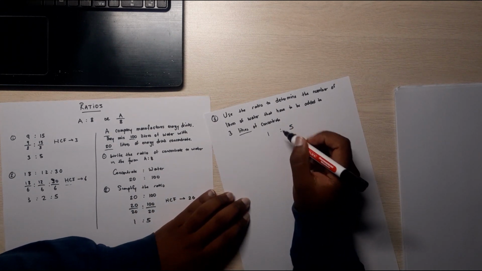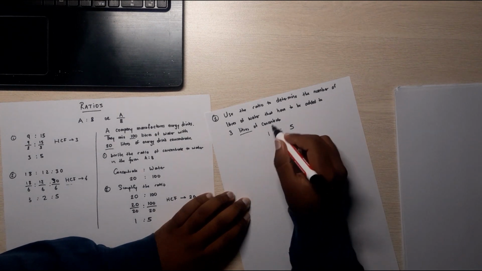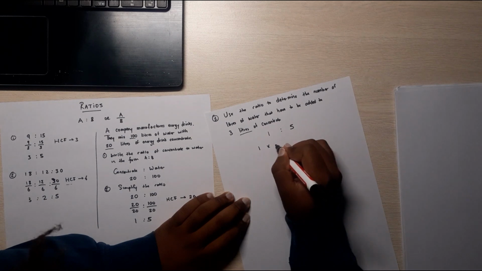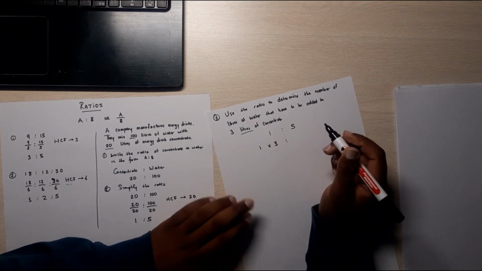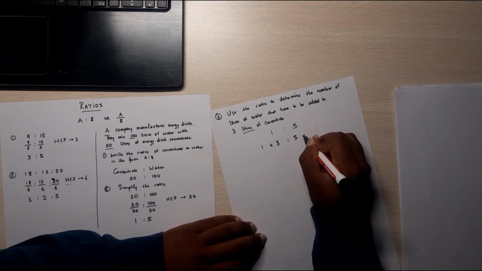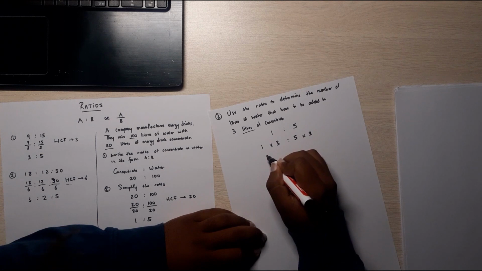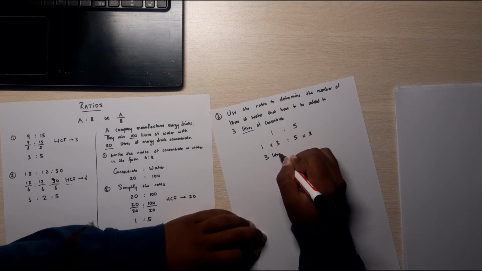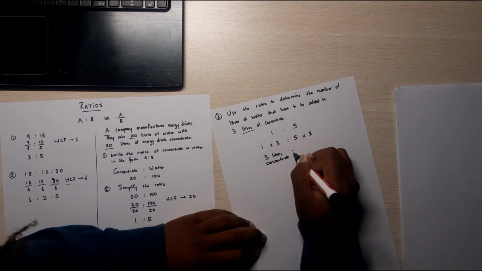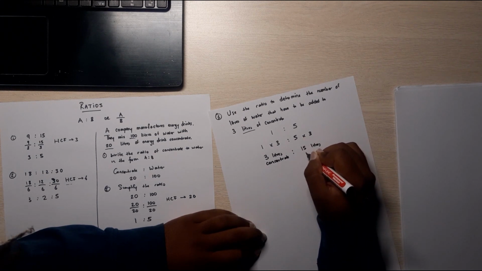We need 3 liters of concentrate in the question. So it is 1 times 3, and what you do to the left, you do to the right. So 5 times 3. This becomes 3 liters of concentrate and that becomes 15 liters of water.